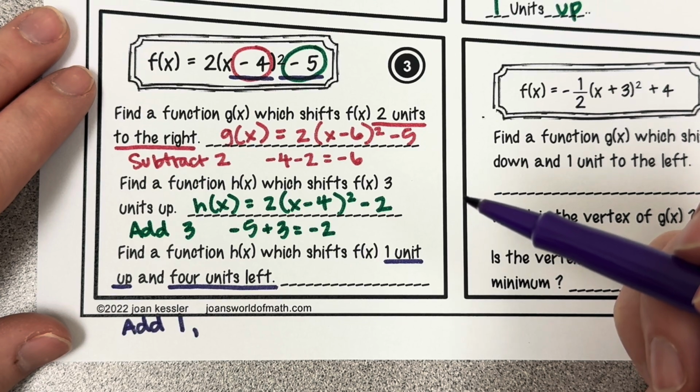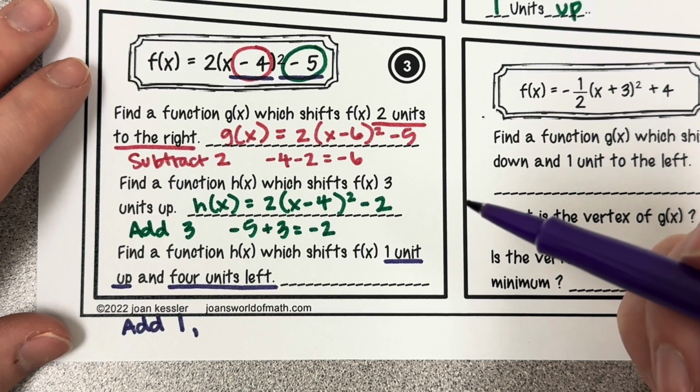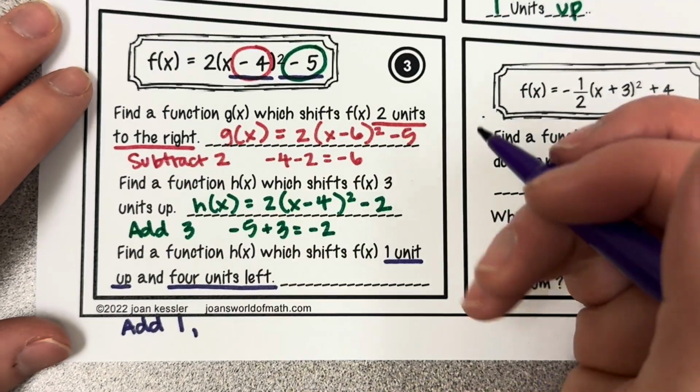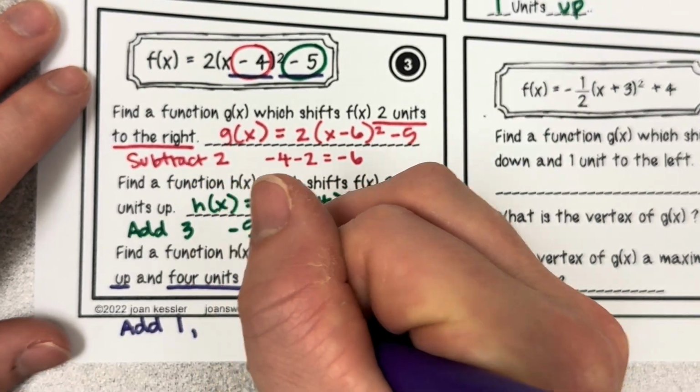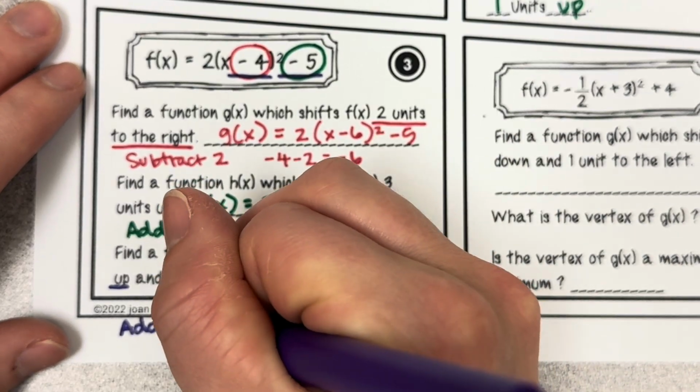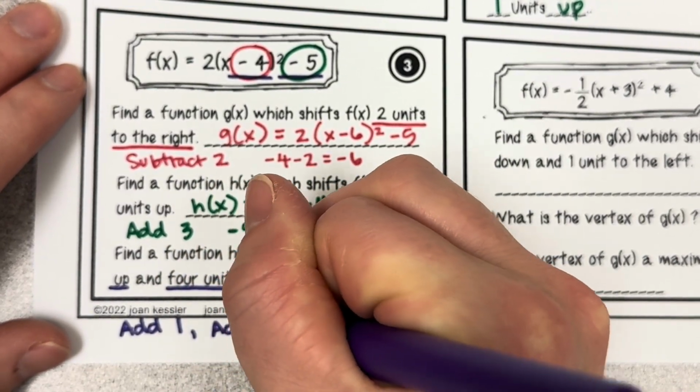let's see, we are subtracting, yes, yep, 4 units to the left. No, that would be adding. Yep, 4 units to the left, and we are also adding 4.